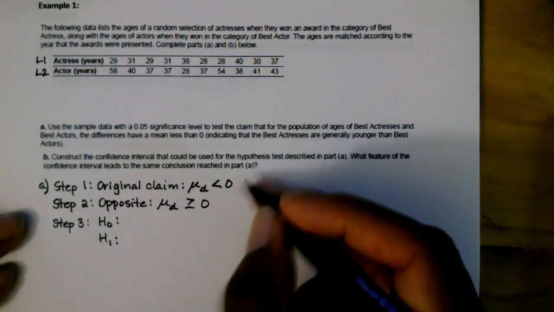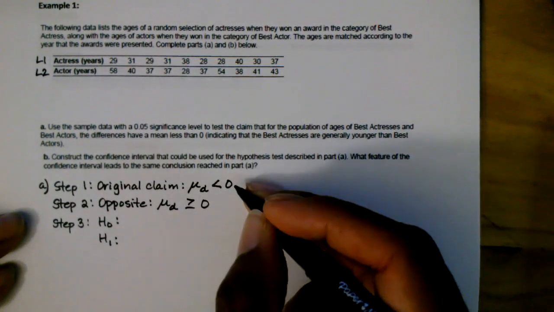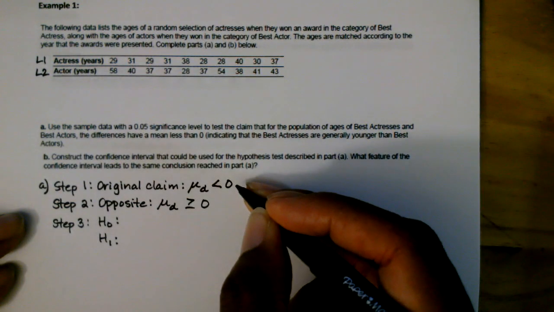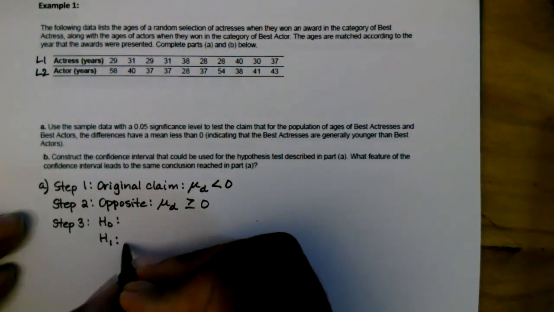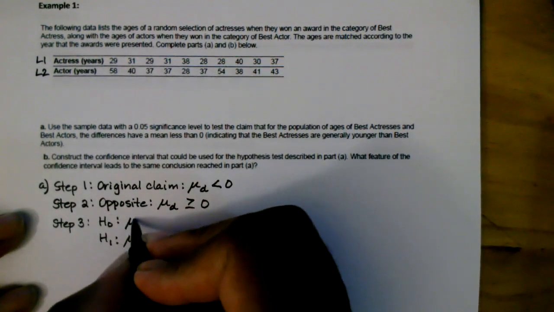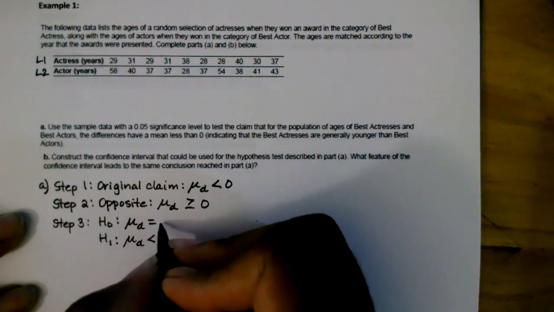One of these will be the alternative hypothesis, which is going to be mu sub d is less than 0. The null is always with the equal sign. So mu sub d is equal to 0. Keep in mind the null always has the equal sign. The alternative has either less than, greater than, or not equal to.